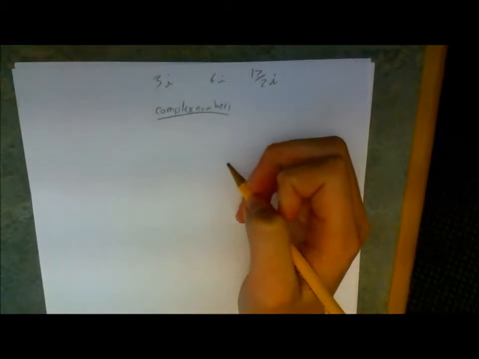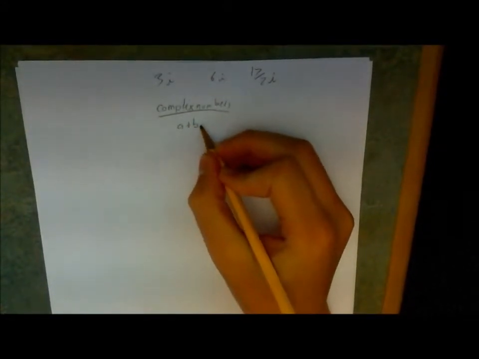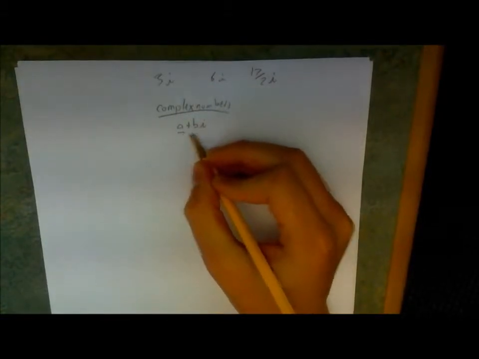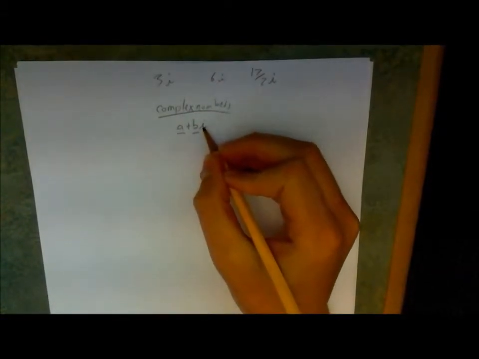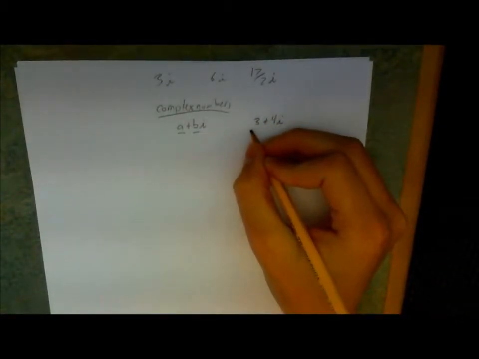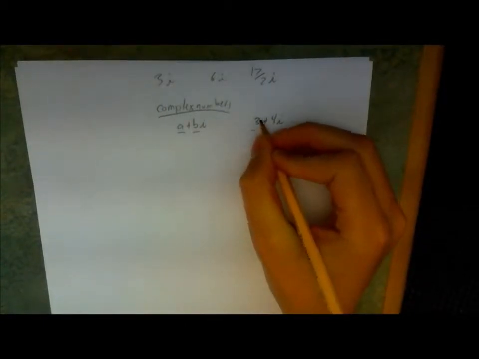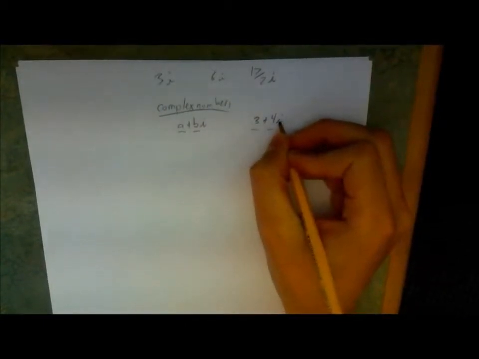What they are are numbers that involve i and real numbers. They use the formula a plus bi, a being a real number, b being the coefficient of the i. Some examples of this are 3 plus 4i. 3 is the real number, and 4 is the coefficient of the i.